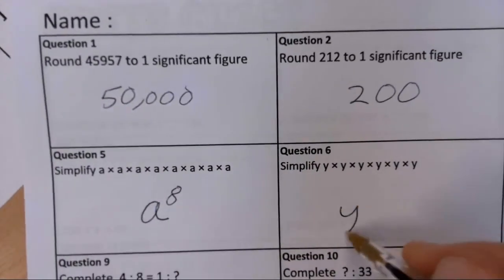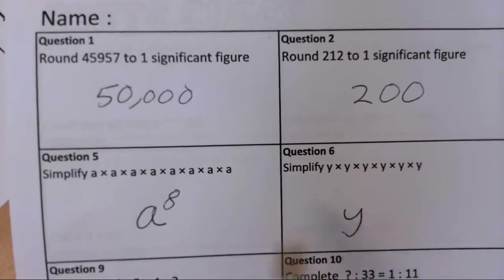This one is Y. Y is the base number, which is the big number that's on the bottom. It's what we're multiplying by, and then power numbers, how many times we multiply it by itself. 1, 2, 3, 4, 5, 6.